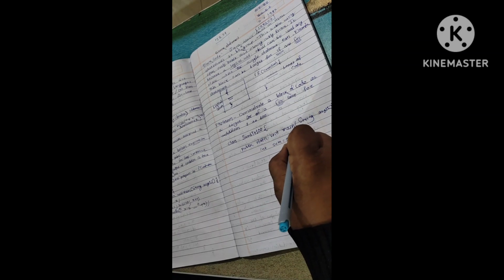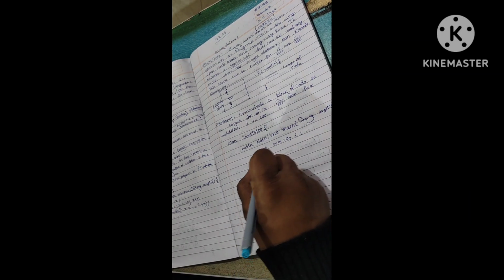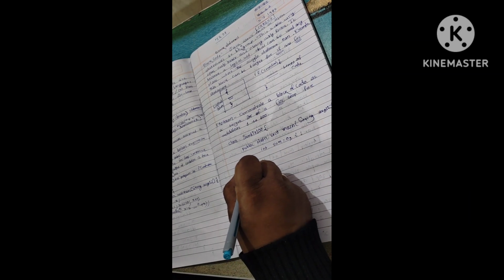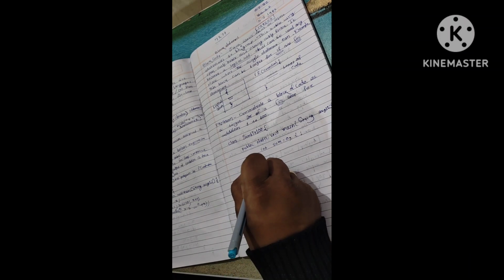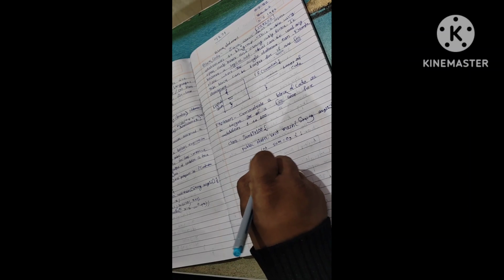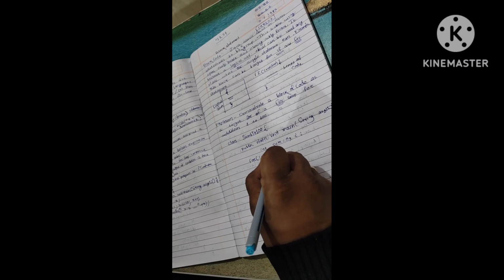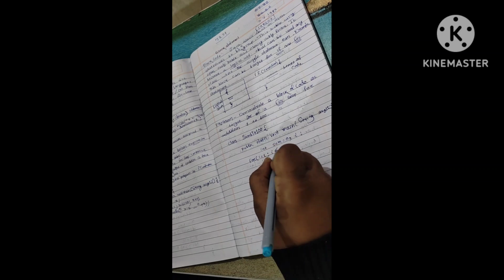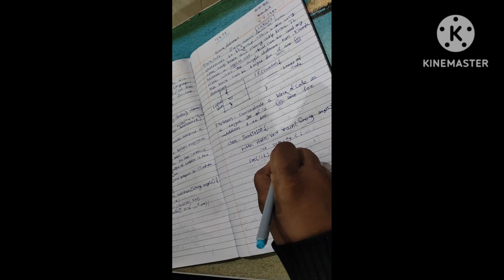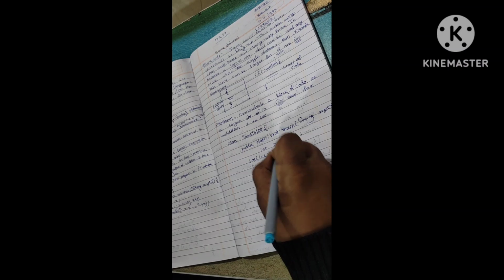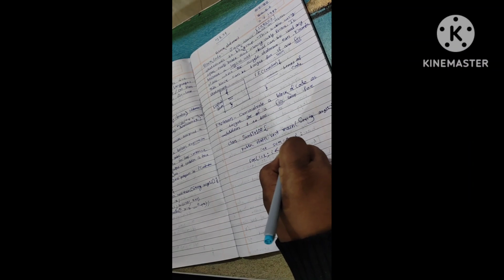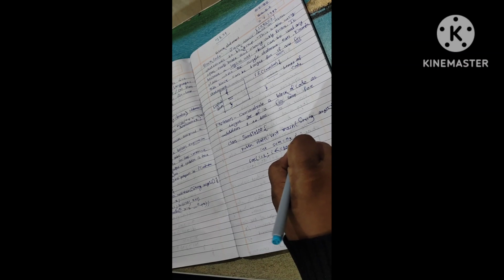So here I'll write a simple for statement: for I equal to 1, I less than or equal to 10, because we have tried up to 100, right? Okay, 100. I plus plus.